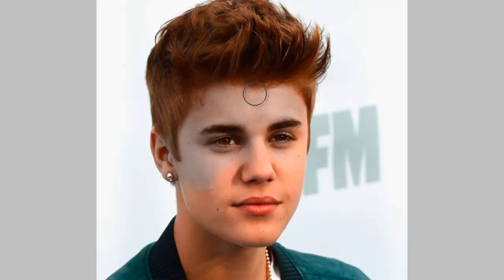I'm going to speed this up by making my brush a little bit bigger, I think. To do that, we're going to use the square brackets that are on the keyboard next to the enter button. I can make my brush bigger or smaller with either bracket. Right, so that's his face done just about. On his ear.